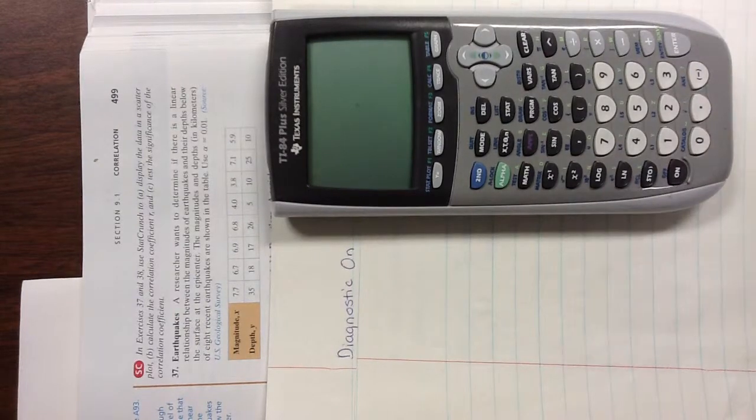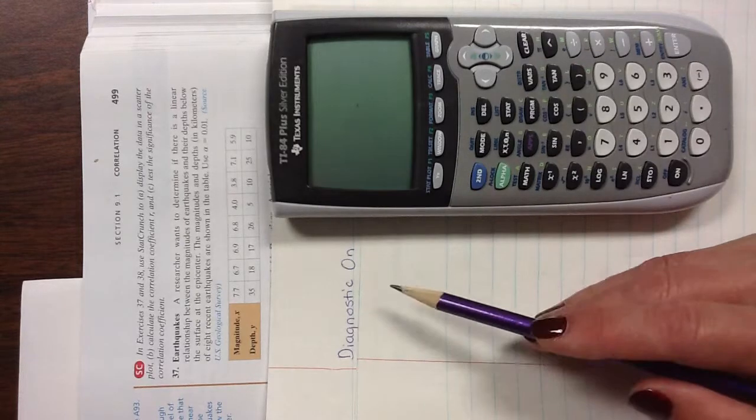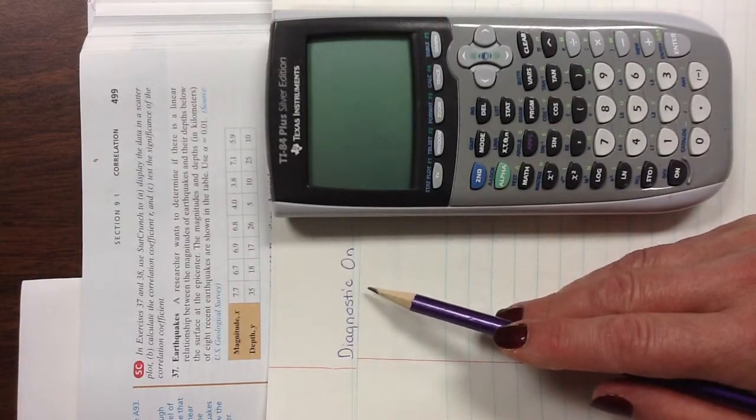In Chapter 9, we're going to be looking at correlation between our data to see if there is a linear relationship that occurs between two sets of data. In this case, I'm going to be going through an example from page 499 of your text, number 37, regarding earthquakes. And before you do anything in Chapter 9, you will need to turn your diagnostic on.